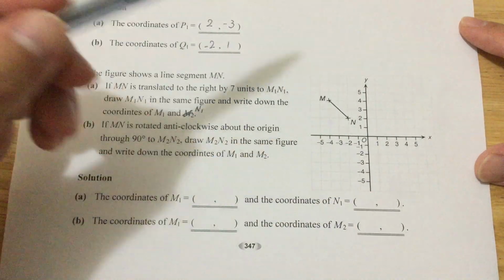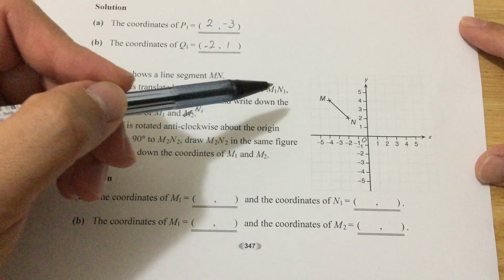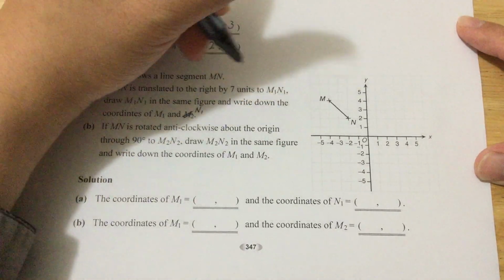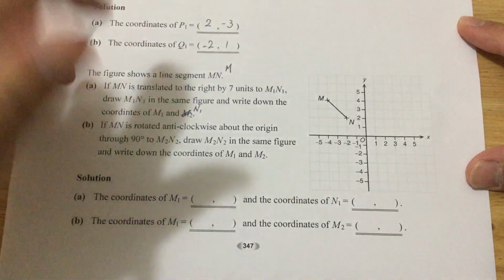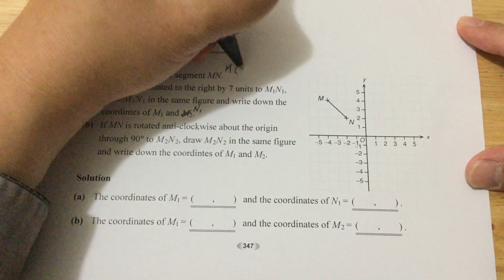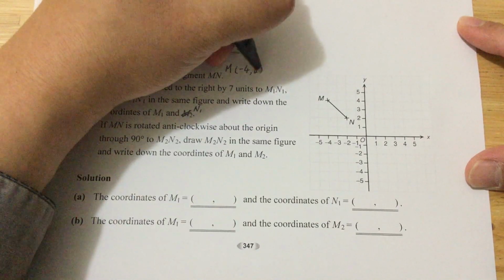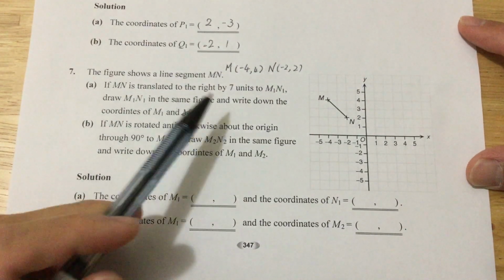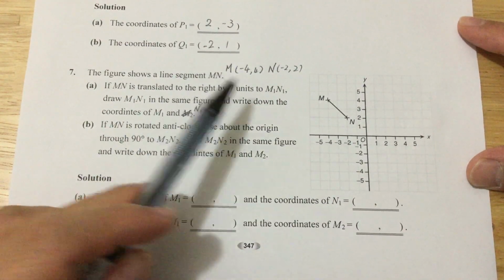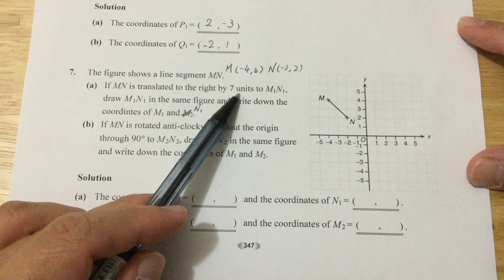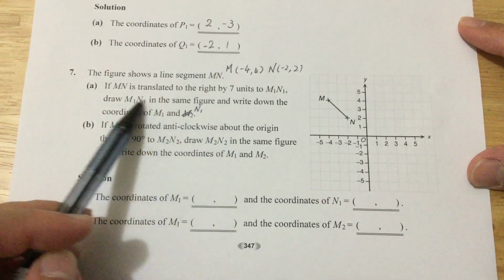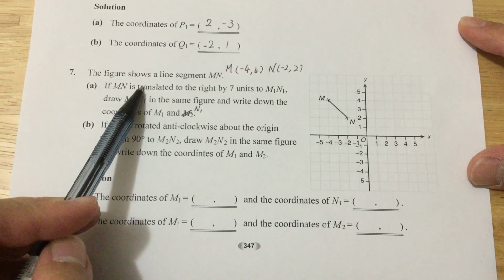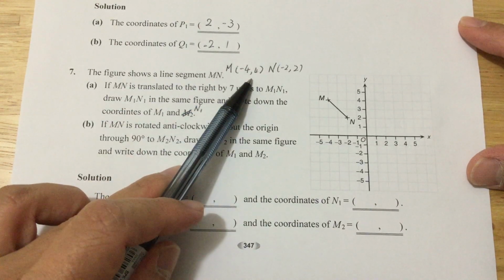First of all, I told you last time in the first video about translation. So first of all, we write down the coordinates first. For M, the coordinate is (-4, 4). And for N, the coordinate is (-2, 2). So this time we are going to translate to the right by 7 units. Do you remember what we are going to do for translation? I give you 15 seconds to make sure that you can tell me the answer after I show it to you.